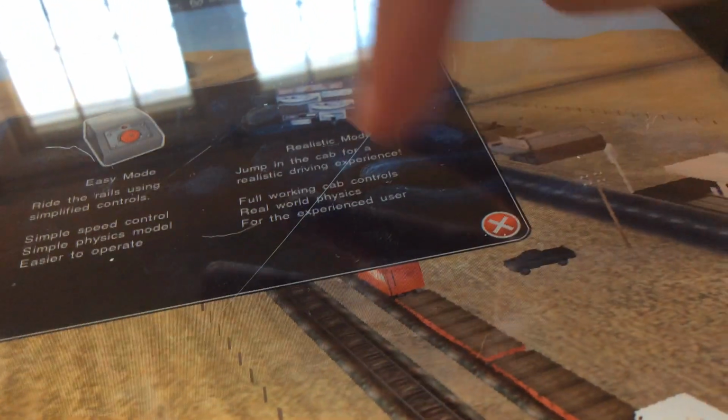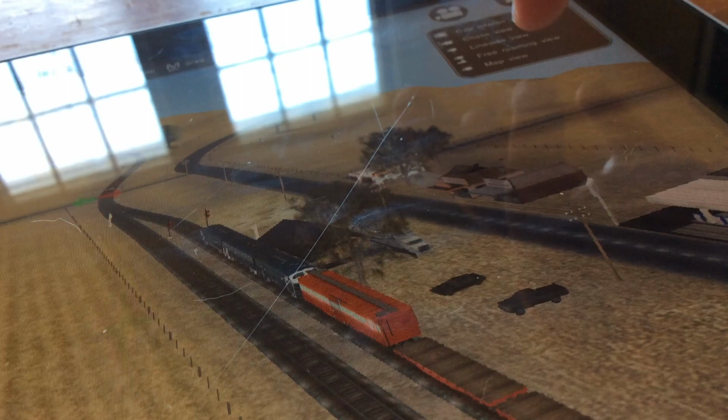Let's do Trains Driver here. That is a little bit better, and I don't know why. This is a little bit better, so if you like trains, I probably recommend Trains Driver. This is better.